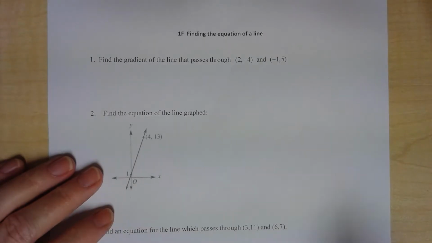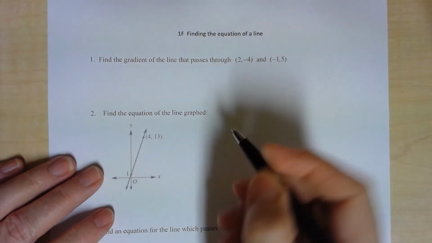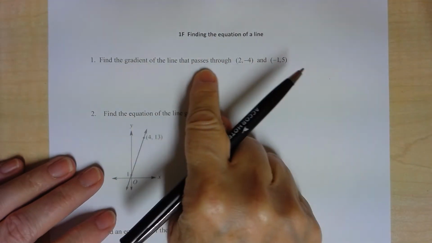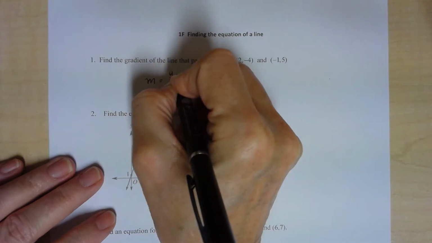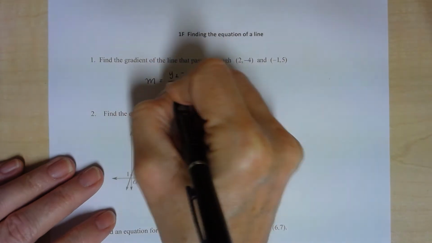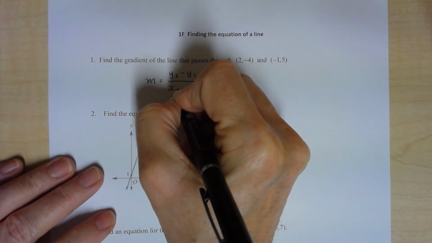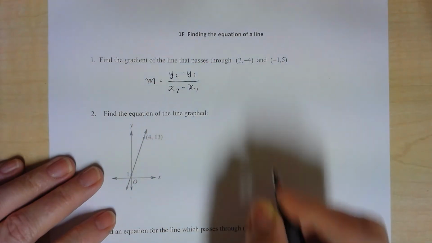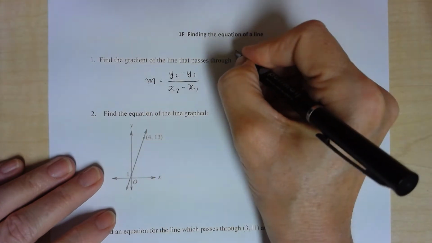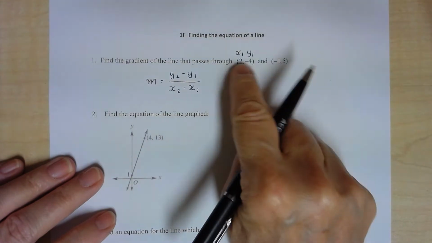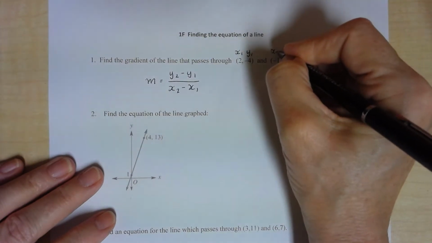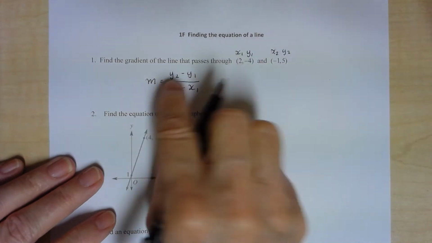This is the video for 1F, finding the equation of a line. One skill that we need is to find the gradient. So we have to remember that the gradient formula is y2 minus y1 over x2 minus x1. And so if I'm going to use these 2 points, I'd label them x1, y1, and x2, y2, and I'd put them into my formula.